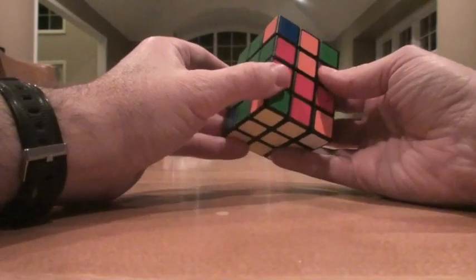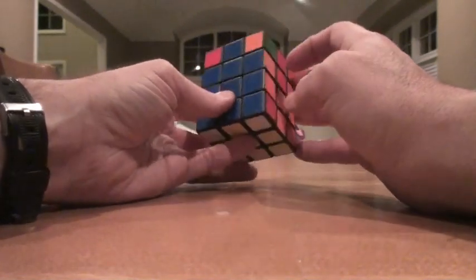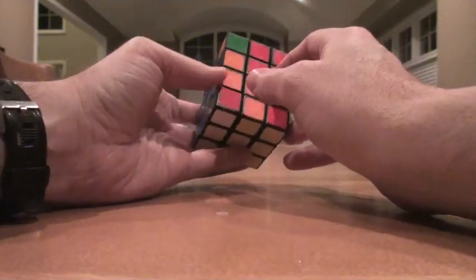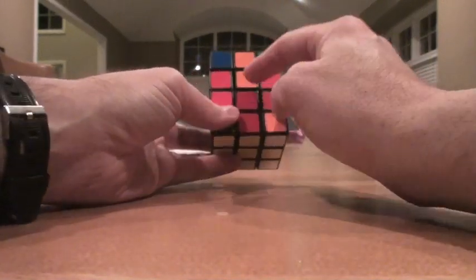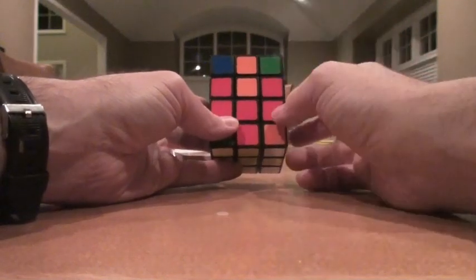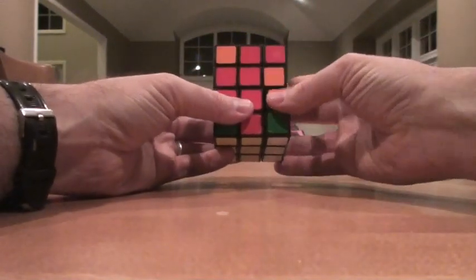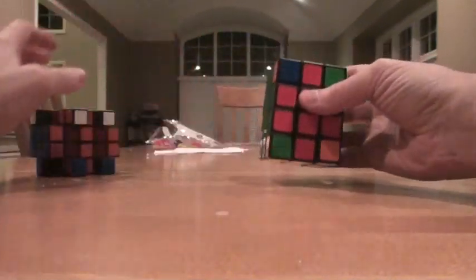Something I didn't go over is what if it's not at the side of each other like that, right next to each other? What if it was opposite? Well, if that happens, then you have what's called the opposite middle swap. We went through the algorithm with the adjacent middle swap, putting it to the right and front. For the opposite middle swap like this, you go 2R, 2U, 2R, 2U, 2R, 2U, and that'll do that.